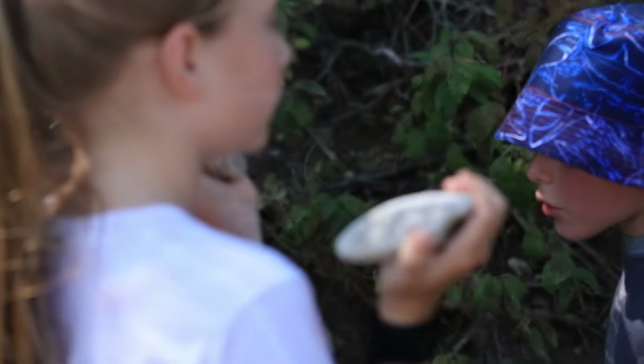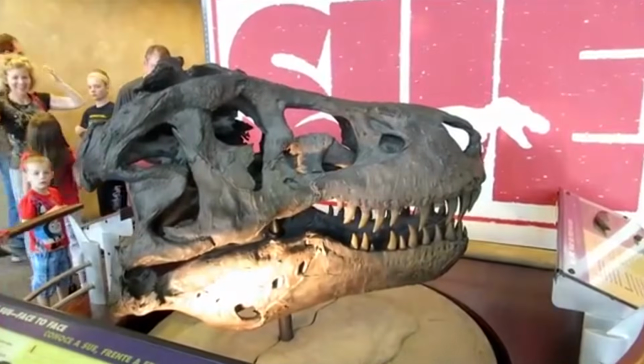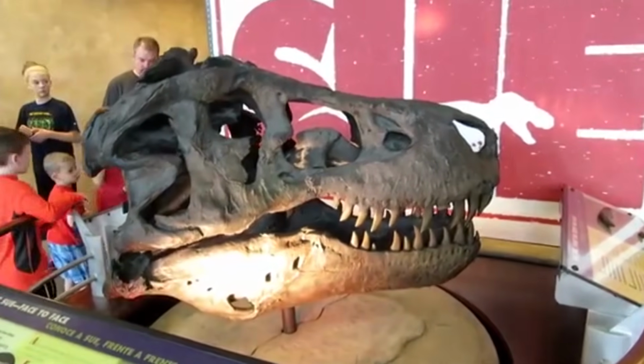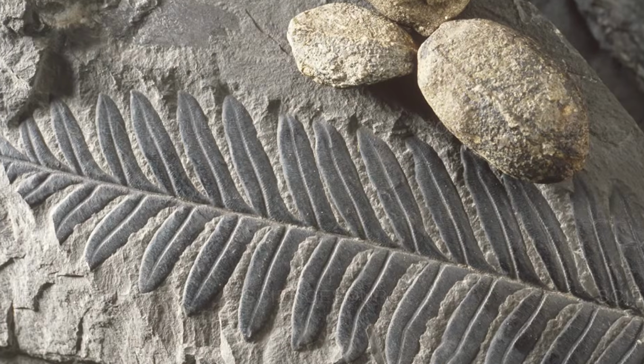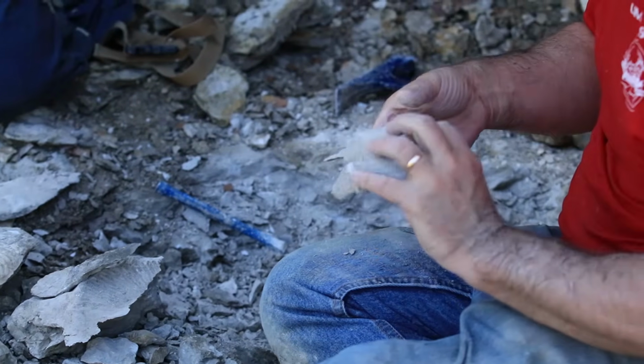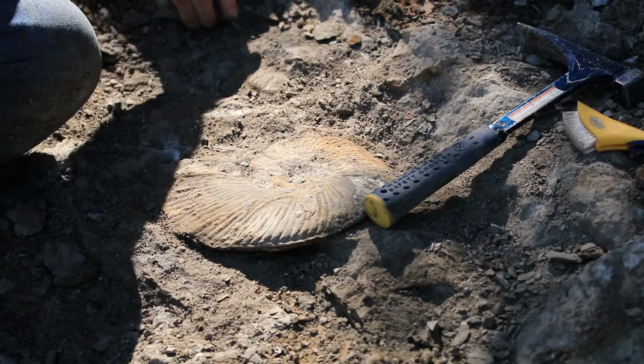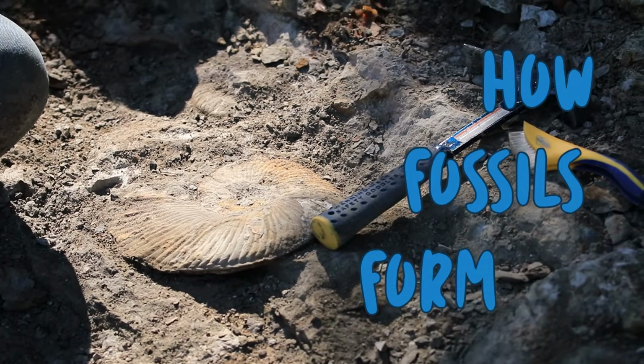For many, fossils are a fascination that starts when we are young. How many times have you marveled at the skeletal remains of a dinosaur, or admired the shiny surface of a fossil fern? Have you ever wondered how these forms wound up trapped in rocks for us to find? Well, today we're going to tell you about how fossils form.